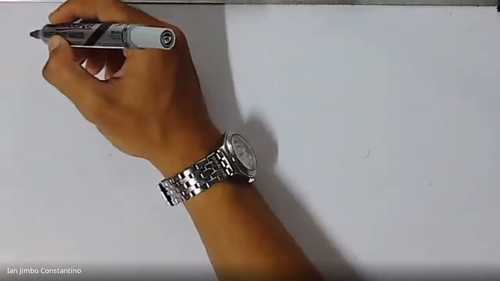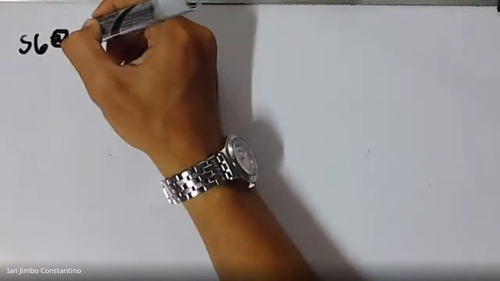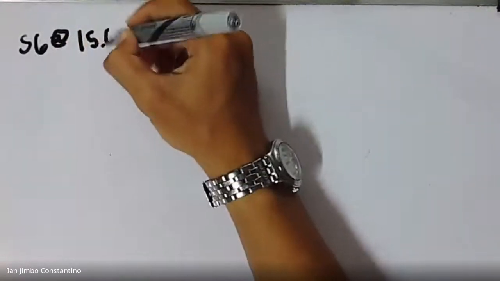So first, what we have to do is get the specific gravity at 15.6 degrees Celsius, and then again get the specific gravity at the given temperature. That is the process, and we will get the cost for the fuel. But we will have to determine the volume of your fuel at 15.6 degrees Celsius. I'll tell you the ratio later. So let us first solve this. Solve for the SG, specific gravity at 15.6 degrees Celsius.